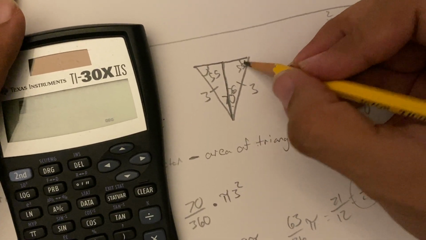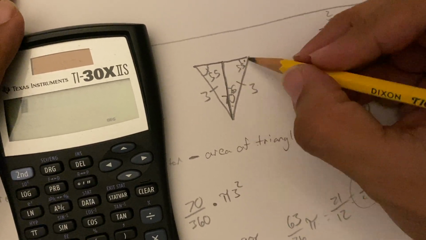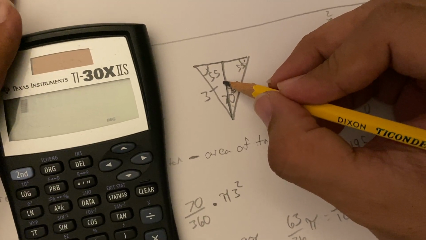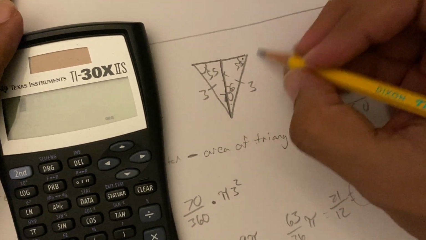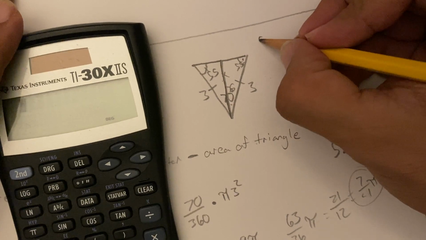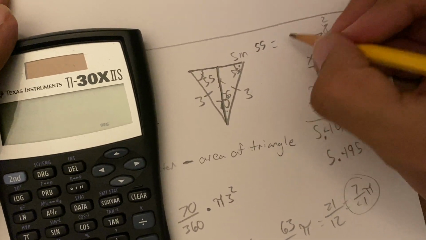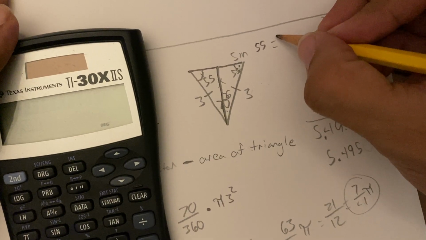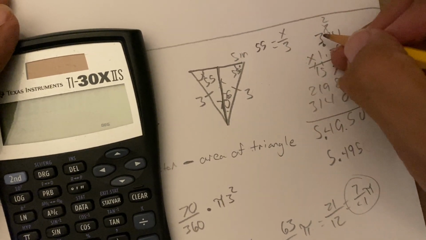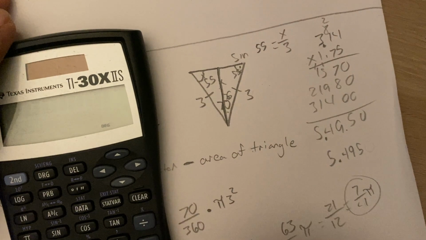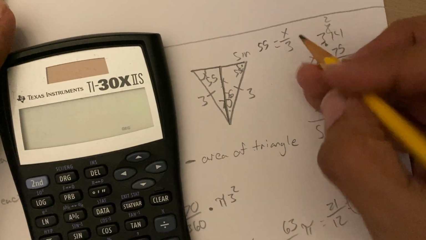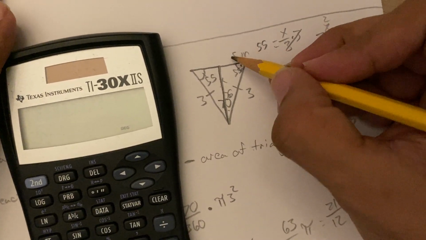So for this one, let's do opposite. Opposite over hypotenuse. So sine of 55 equals x over 3. We're going to multiply by 3 on both sides.